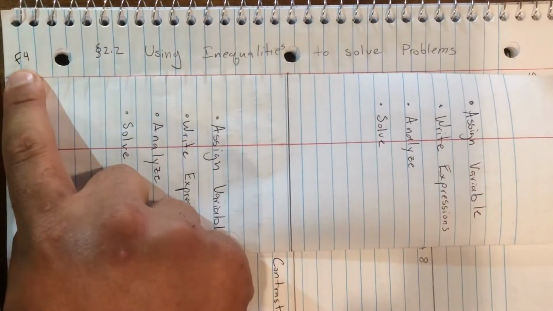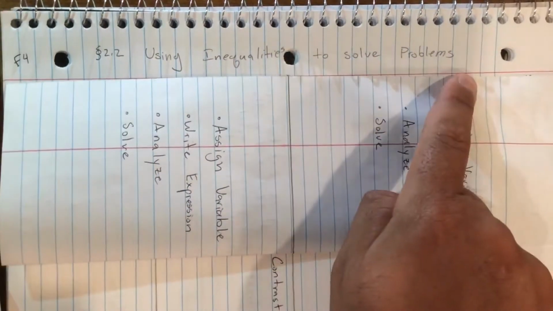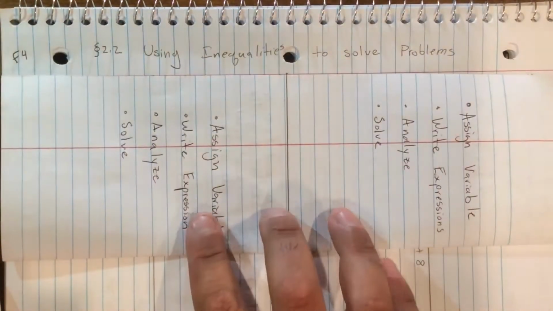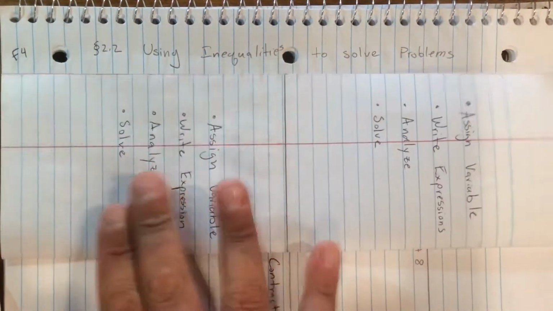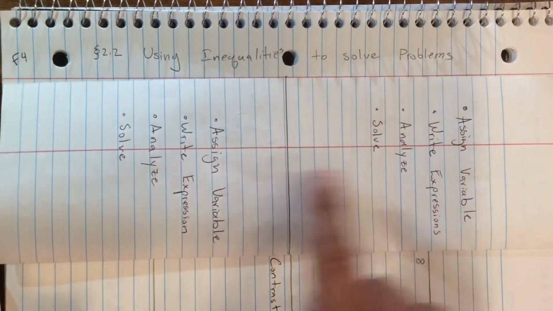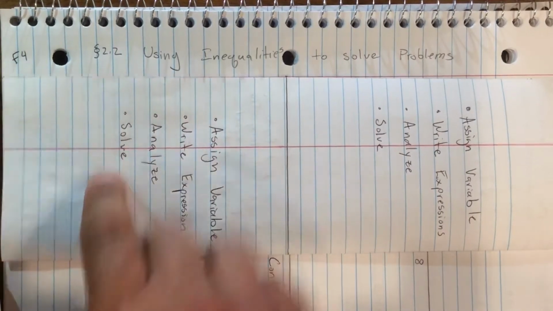This is Foldable number 4, and it's going to be the 2x2 using inequalities to solve a problem. And this is it folded over here. There's two word problems, but I'll read it to you right now. First I want to show you what's on the back side of these. So it's assign a variable, write an expression, analyze, and solve. Same thing for this one: assign a variable, write an expression, analyze, and then solve.